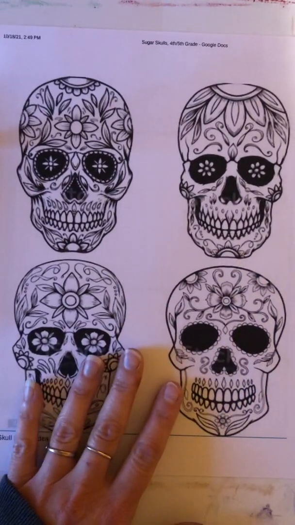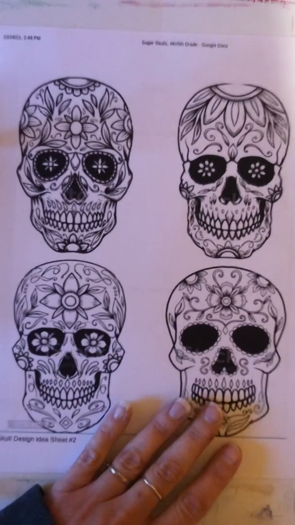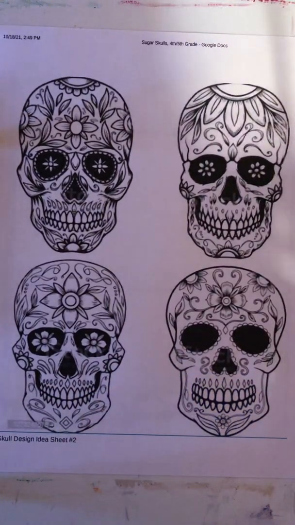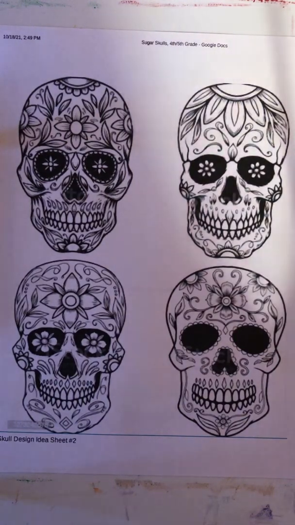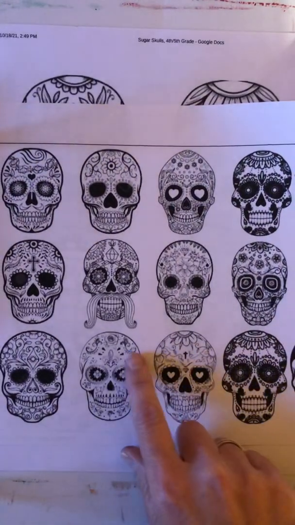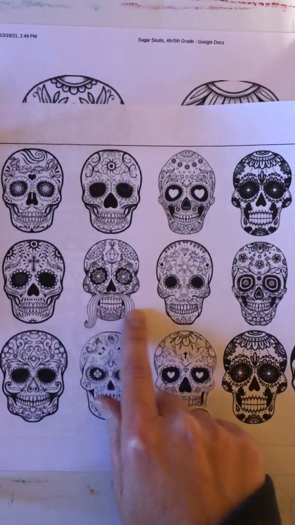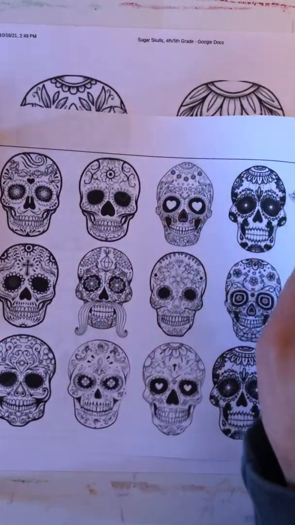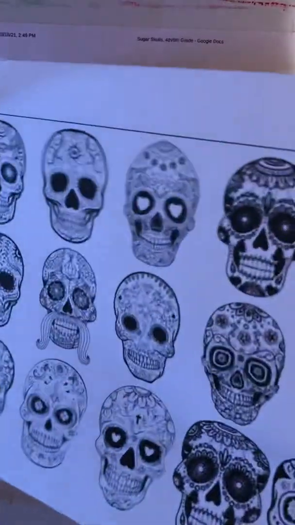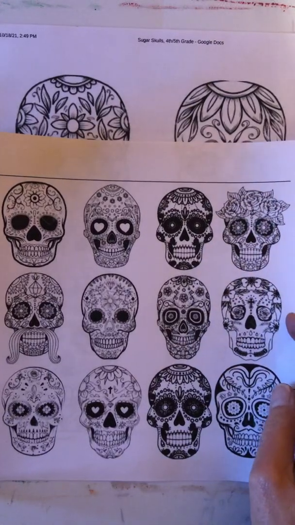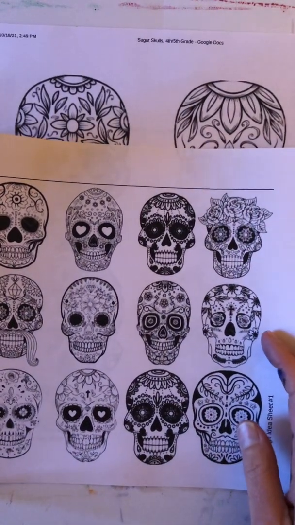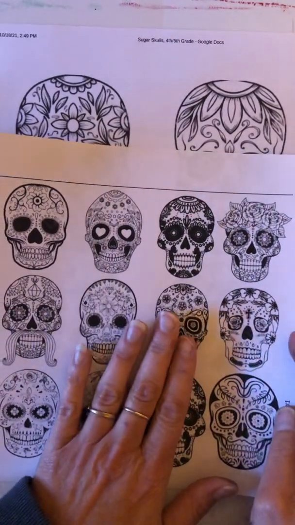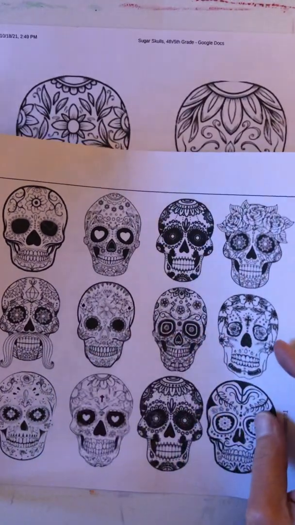So these are some examples, and at your tables you'll have this sheet and another example sheet to look at. One that looks like this. It gives you some different ideas on how to decorate and how to use different designs to fill in your skull. There's really no right or wrong way to decorate your skull. The only thing you need to remember is to keep your design symmetrical.